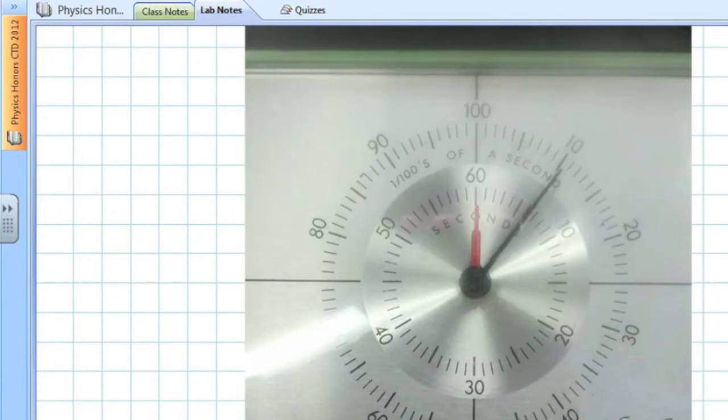So we talked about this in class, but you want to always try to estimate one digit. So for example, on this stop clock you can see that it's measuring in 1/100th of a second. Okay, so that means that this 10 right here actually is 0.10 seconds. But we don't want to leave our measurement at 0.10. We can see that the needle is actually a little bit beyond 0.10.